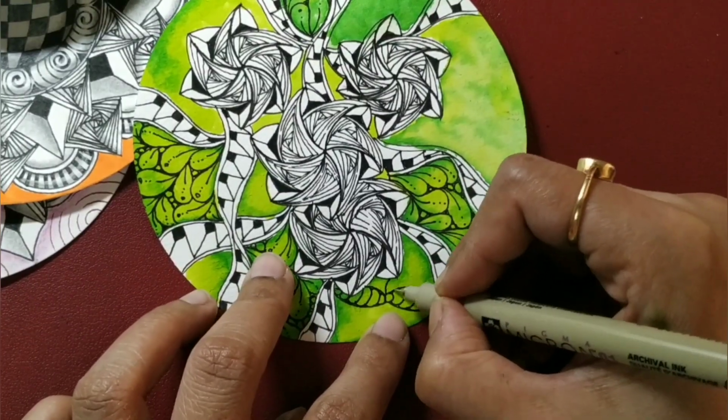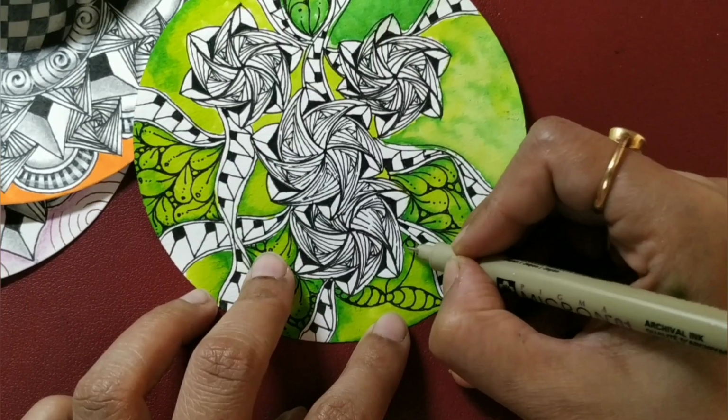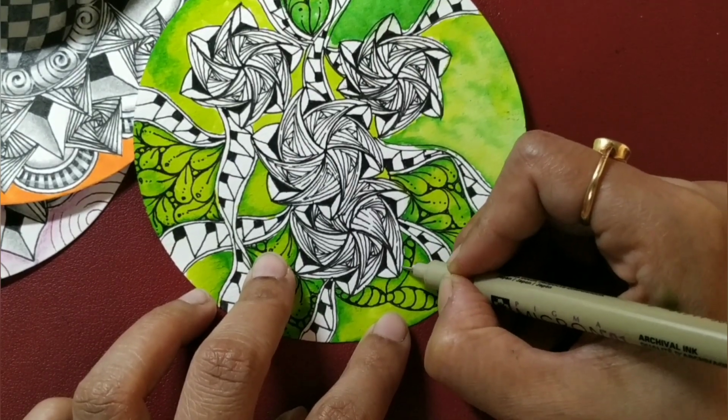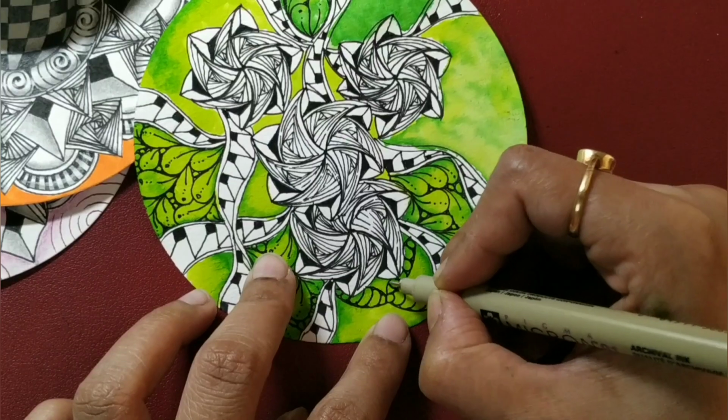So choose a pattern of your choice. Fill up the rest of the spaces.